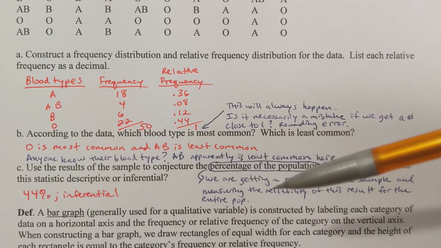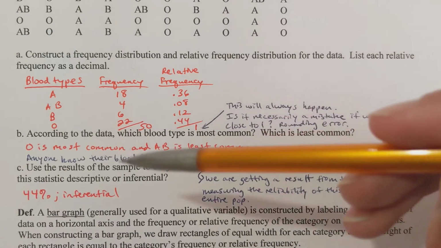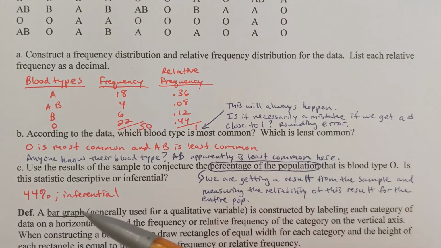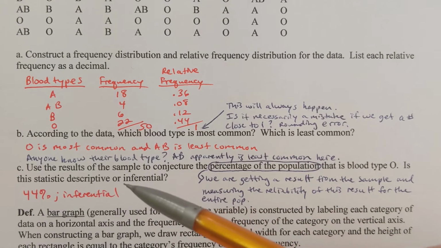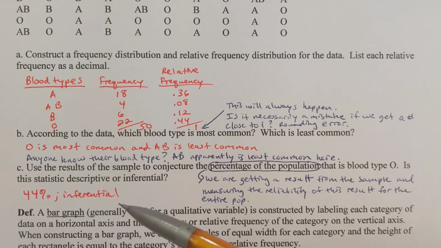So a descriptive statistic, again, is just information about the sample. I could also conclude that 44% of the sample is blood type O. Now that would be a descriptive statistic. Okay, but from that, I'm saying that, well, I would guess that 44% of the world is blood type O. Okay, well, that becomes an inferential statistic.